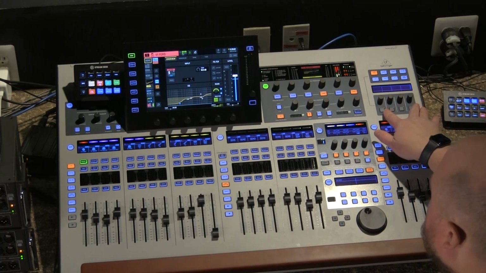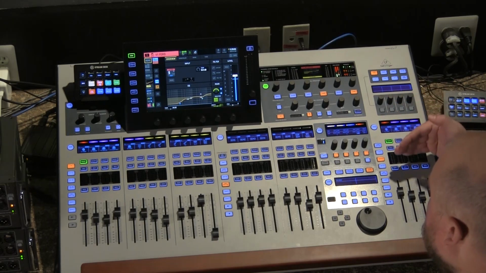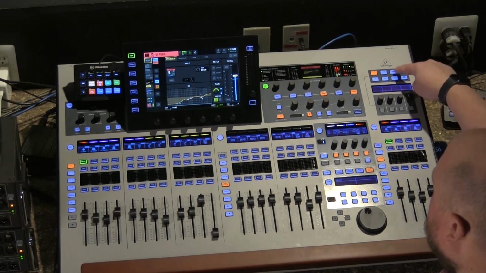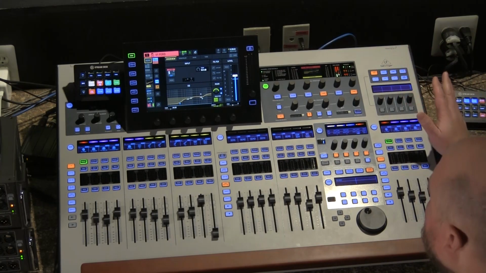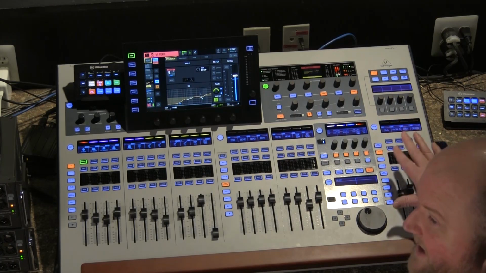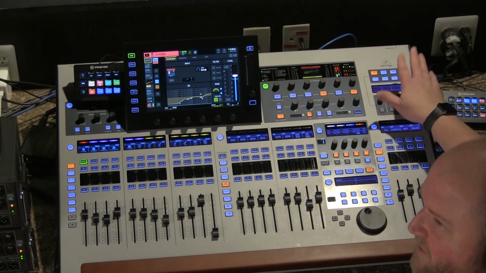Now this center section, or the right section up here, would actually correspond to those channels down here. So you would have access to the gain for that channel, to the gate, the compressor, and the filter using these buttons and knobs up here. Now, I would typically be running my DCAs or mains in this section. So it's not hugely helpful in that scenario to use this.